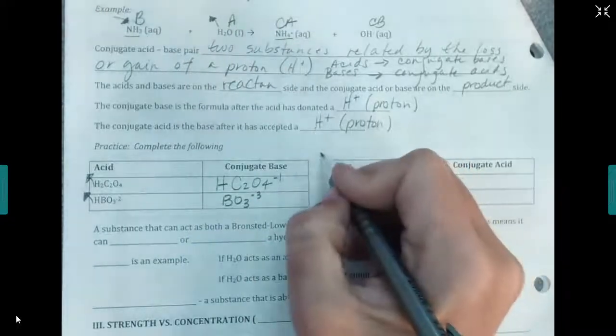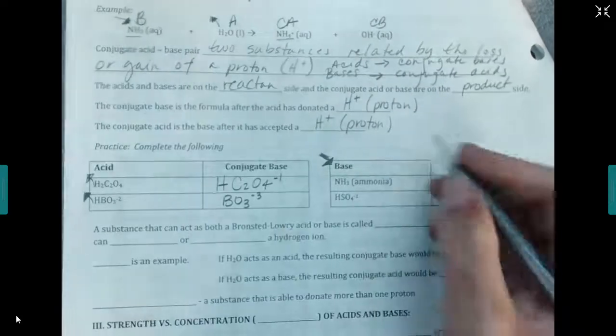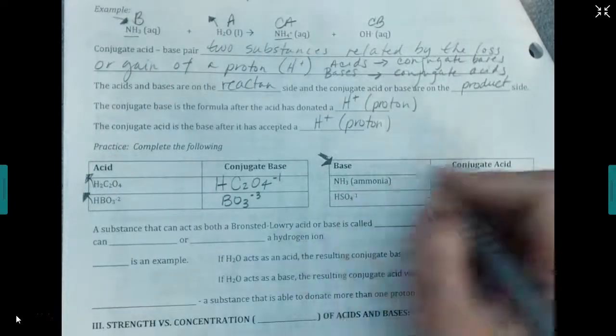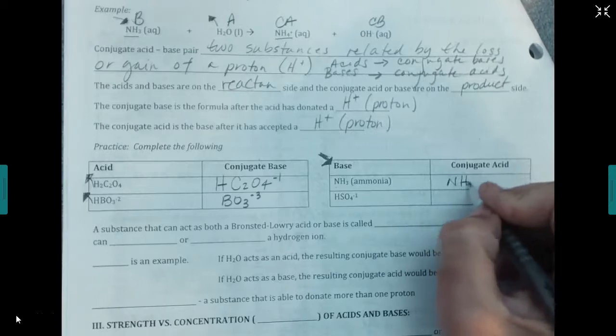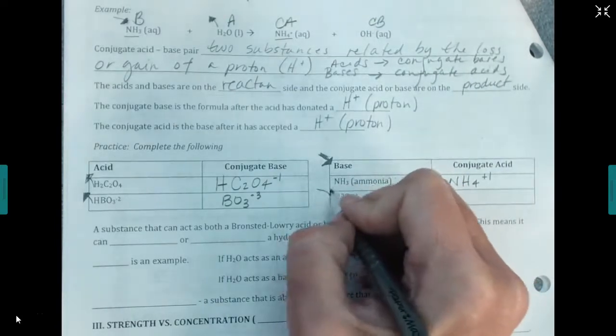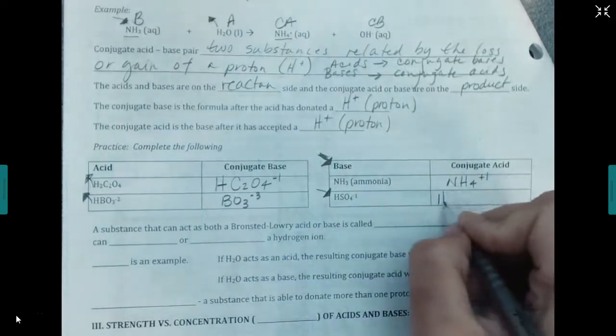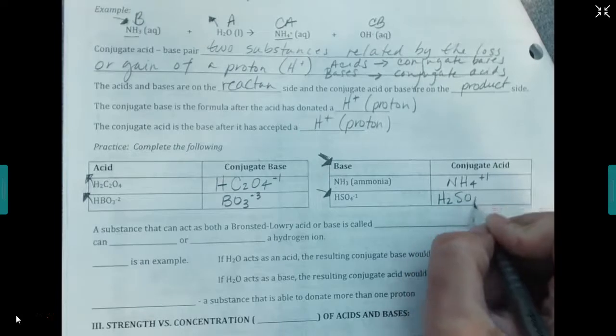A base. Remember, a base accepts or receives that proton. So ammonia, NH3, will become NH4 plus 1. Here, again, we're going to accept that hydrogen, so it becomes H2SO4.